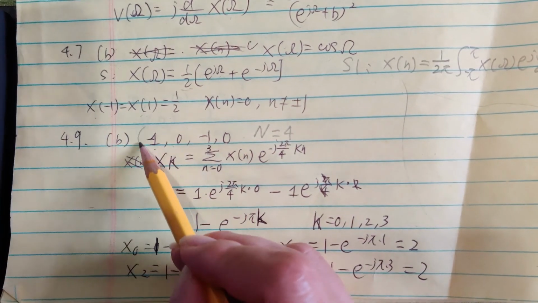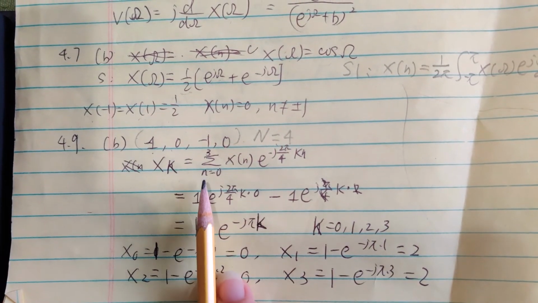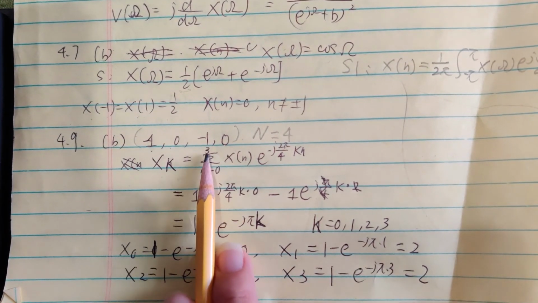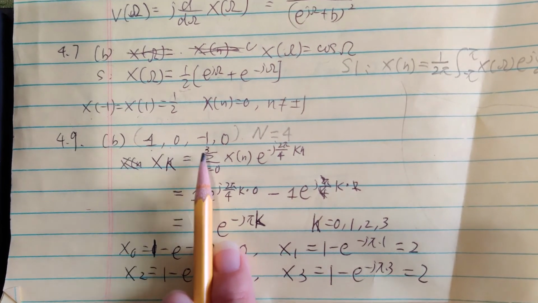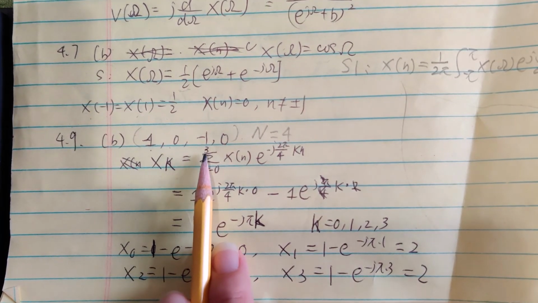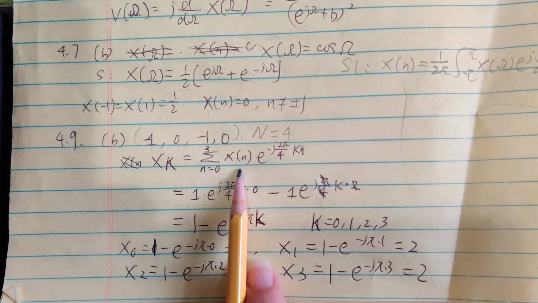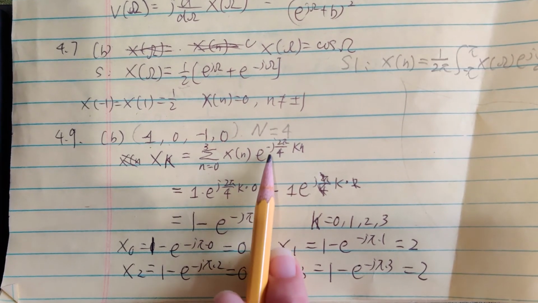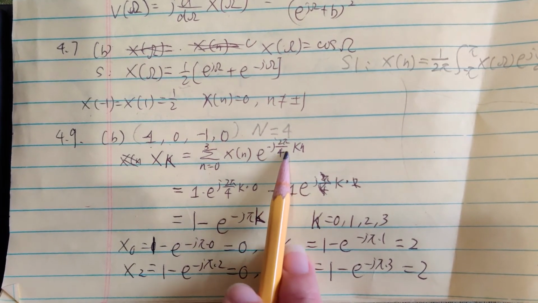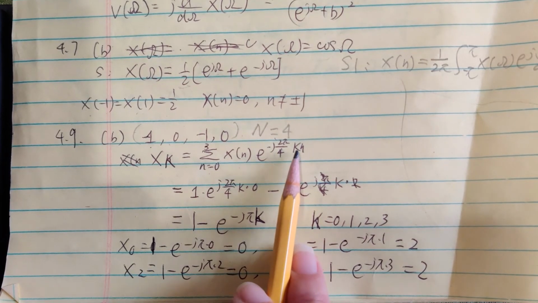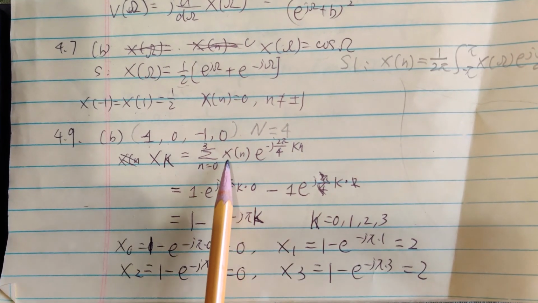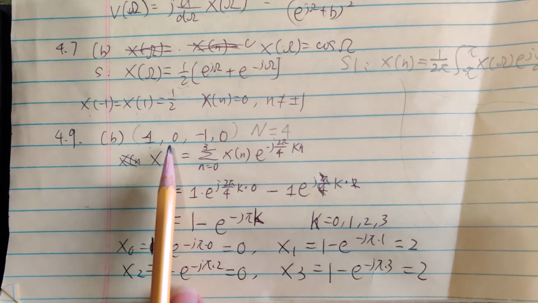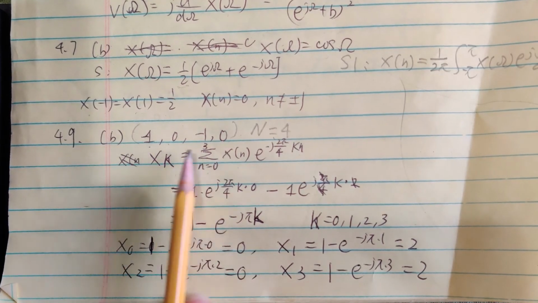We have 4 points, so n goes from 0 to N minus 1, that is 0 to 3. Here is e^{-j2πkn/N}. Now x[n] we know: 1, 0, minus 1. We just substitute all the values here.